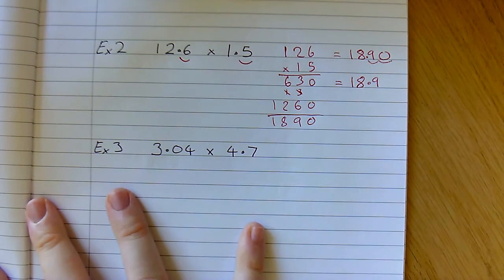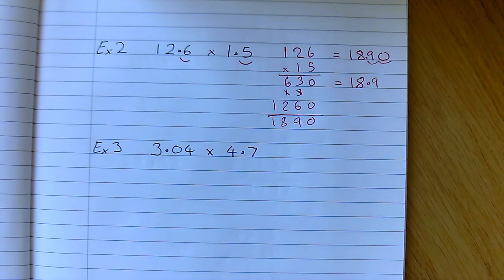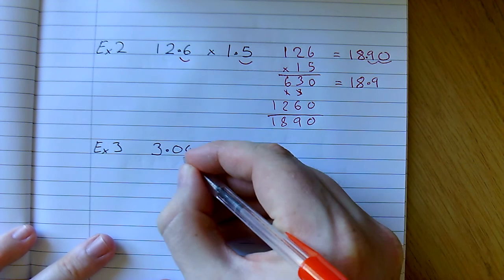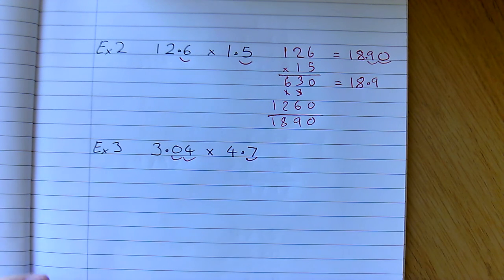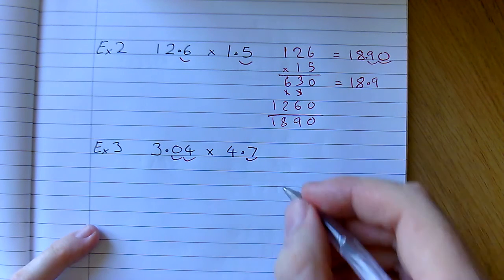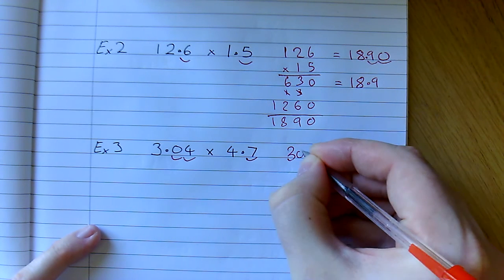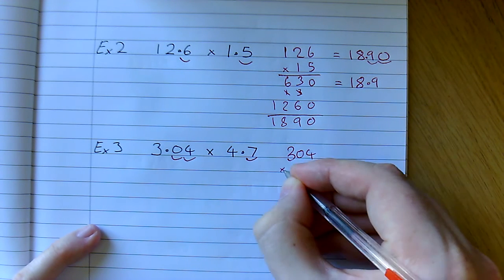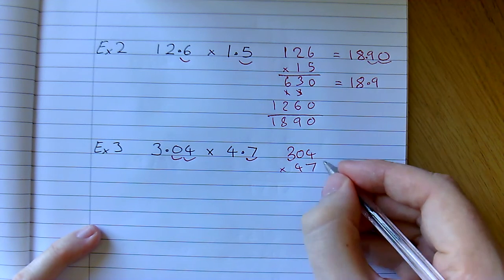We'll look at the last example I've got here for you. So I've got 3.04 times 4.7. So I've got 3 decimal places. And again, it doesn't matter where these decimal places are. It's just the same technique, and if you do it consistently, you'll never have a problem. So for this one, I'm going to do 304 times 47.